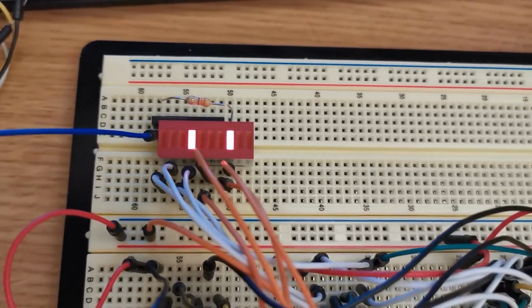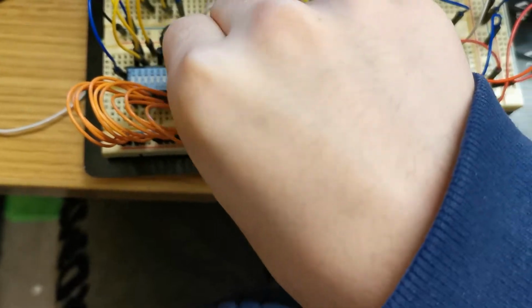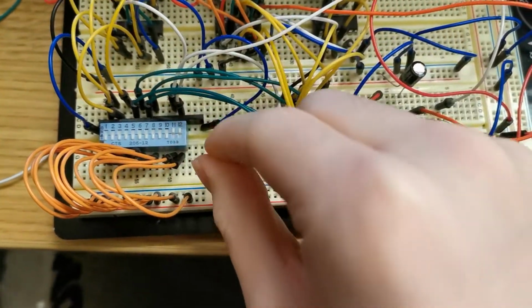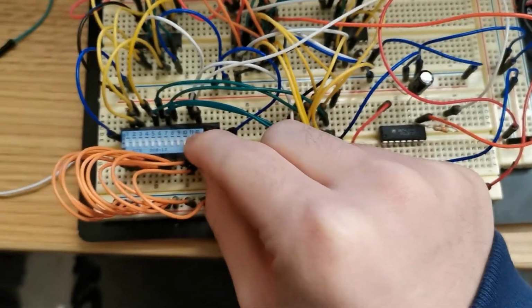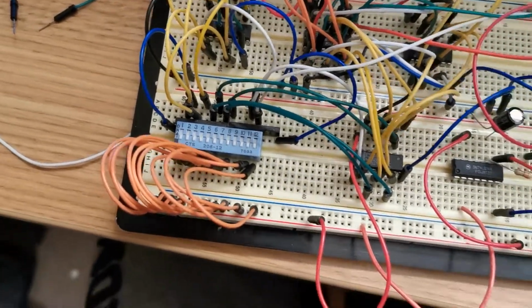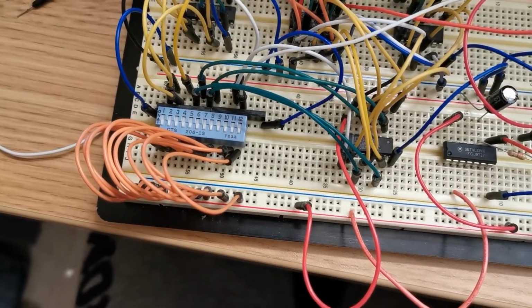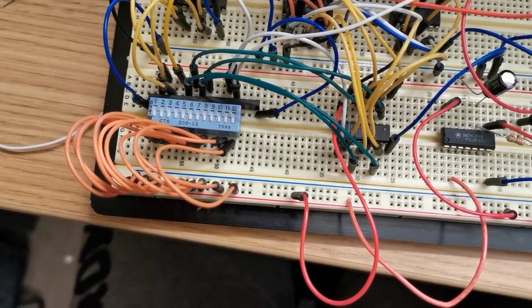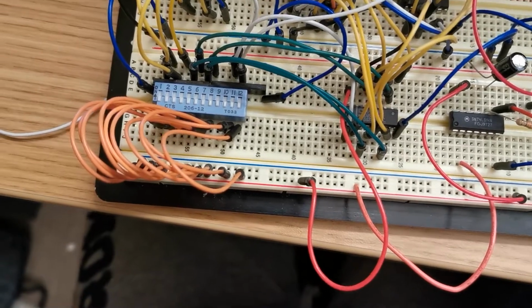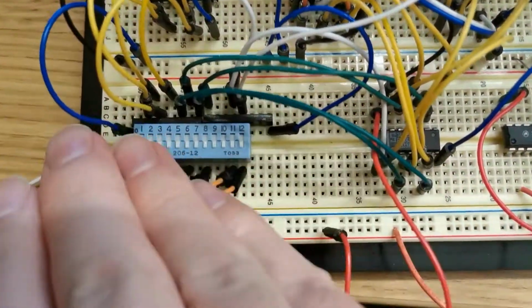The next test case is when A equals 9 and B equals 7. I'm just going to reset this right now. Okay. So when A equals 9 and B equals 6, the greatest common denominator should be 3. So let's load that in.